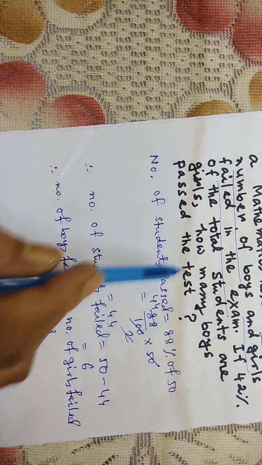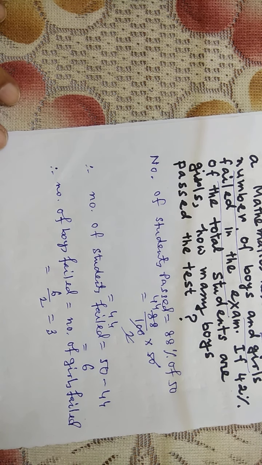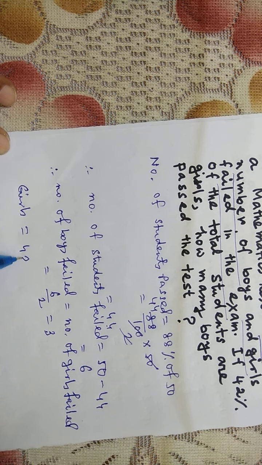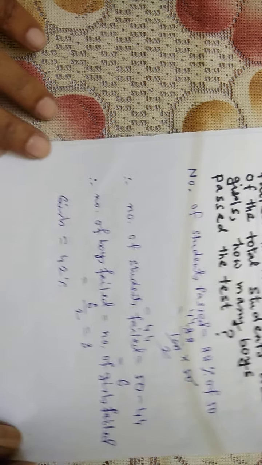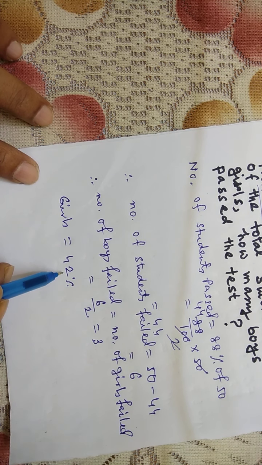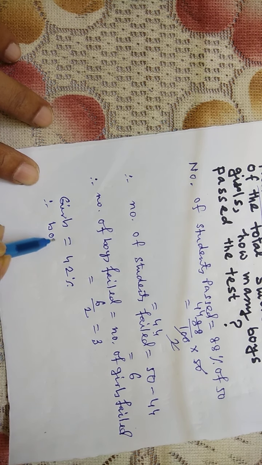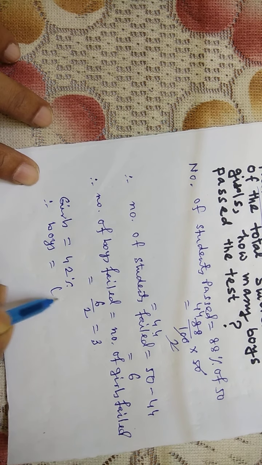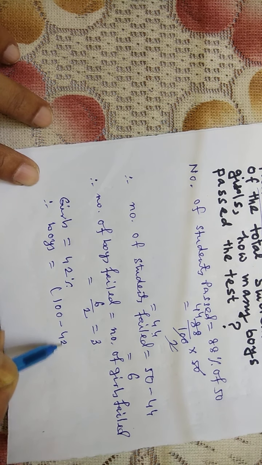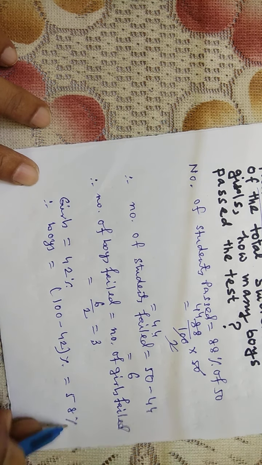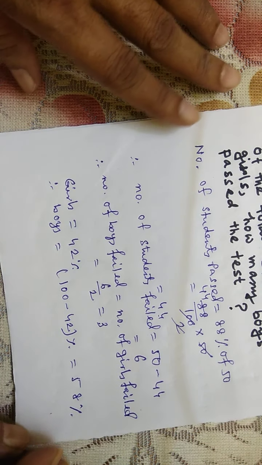So 42% are girls, the rest are boys. So what percentage are boys? Girls equal to 42%. 42% of the total students are girls. So what percent of the total students are boys? Therefore boys equal to 100 minus 42%, equal to 58%. 58% of the total students are boys.